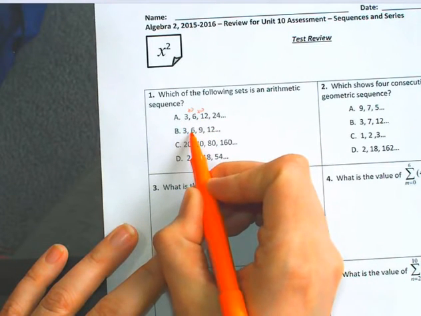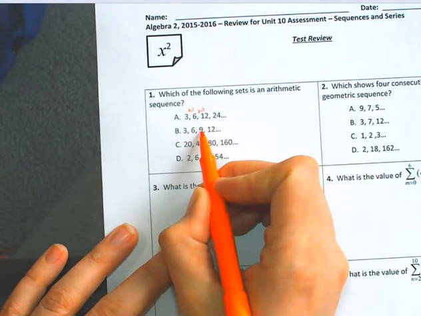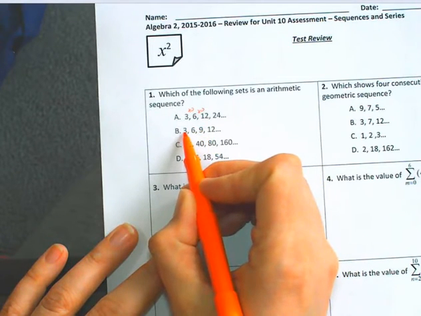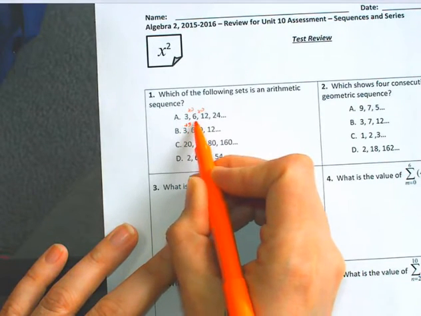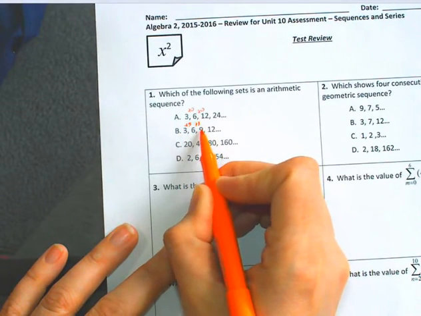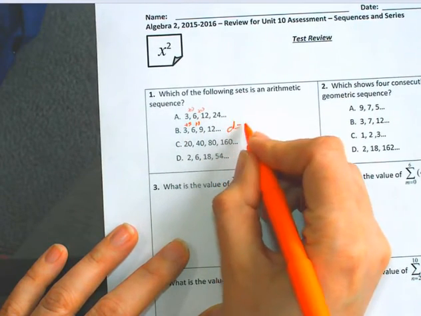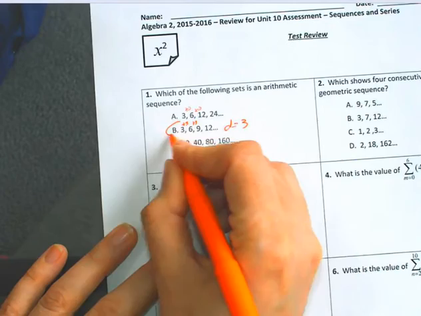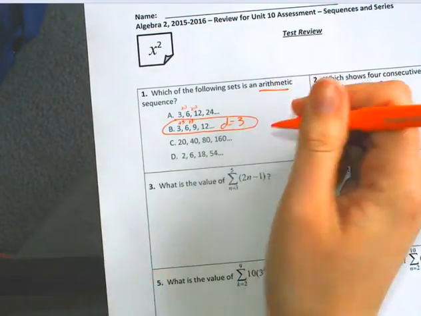Here, from 3 to 6, I could be multiplying times 2, but then 6 times 2 doesn't give me 12. So let's check something else. If I add 3, 3 plus 3 is 6. If I add 3 again, 3 plus 3 is 9. So I'm adding 3 every time, so D equals 3. So that is an arithmetic sequence. Remember, this means adding something each time.